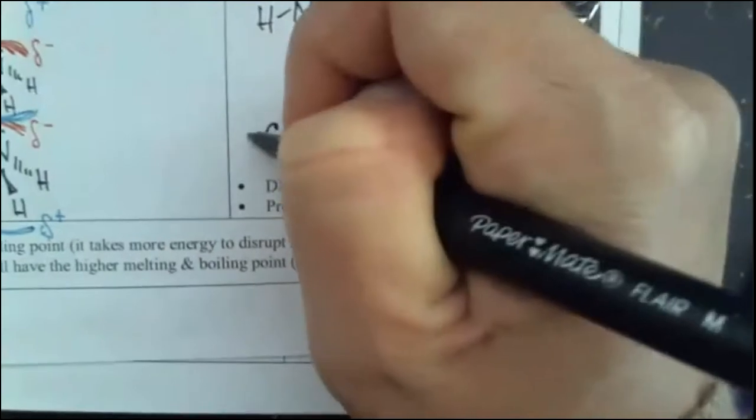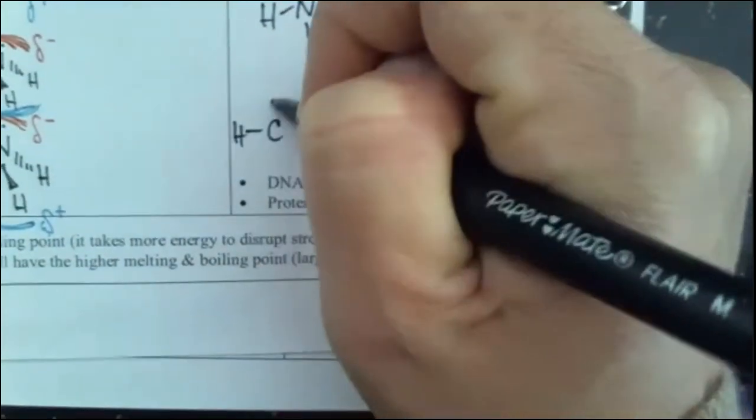So what about this one over here? What about this molecule? What about methanol? Let's see.